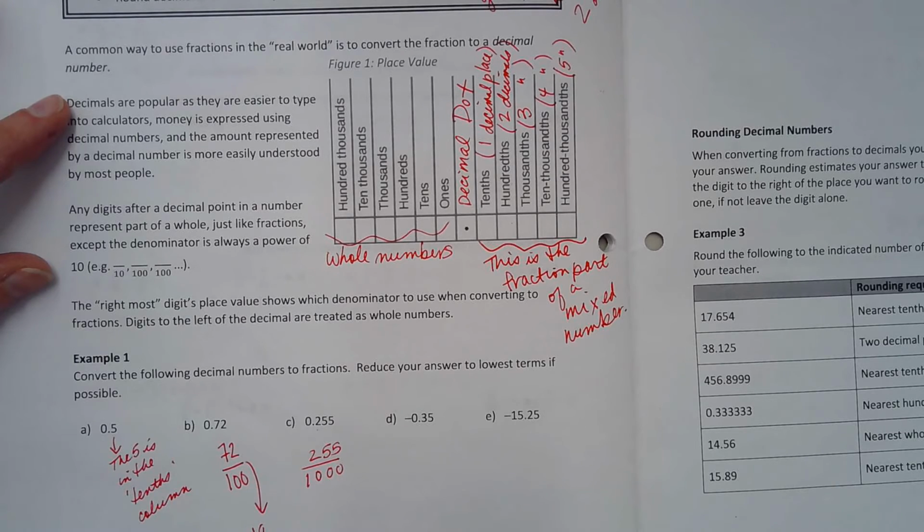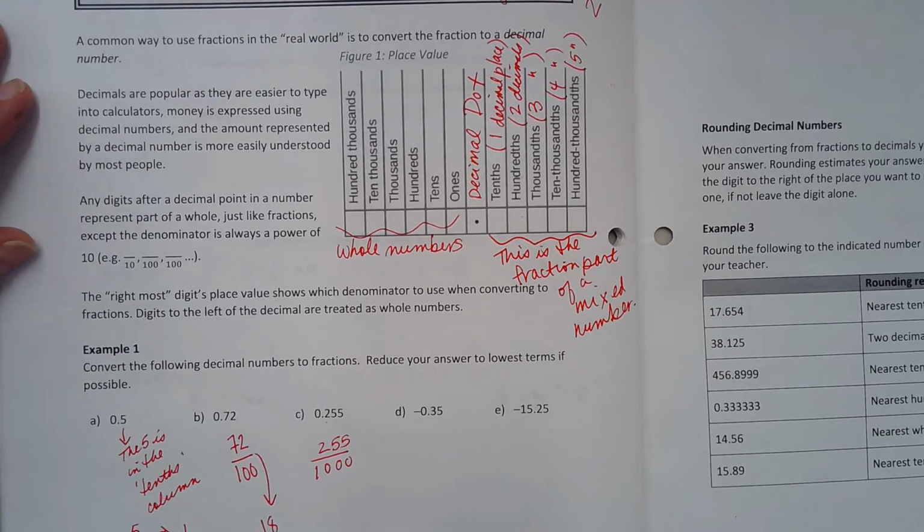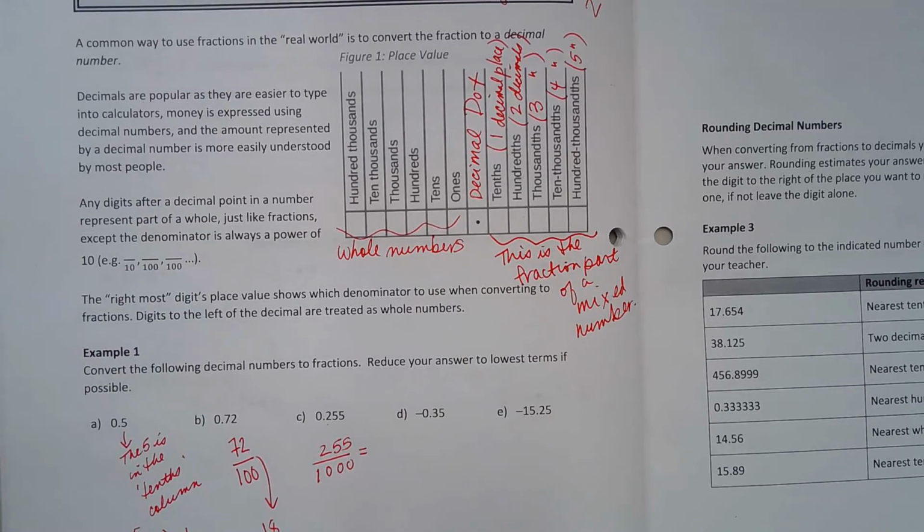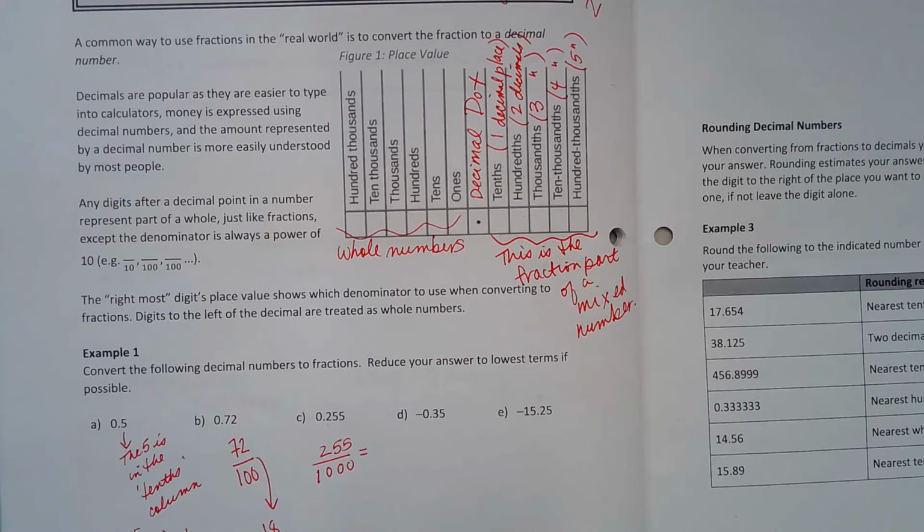Okay, I'm going to give you a moment. It says reduce to lowest terms if possible. Take a minute and reduce that to lowest terms. You can use your calculators. And you can always check if you're right, because you can do your division at the end to make sure.